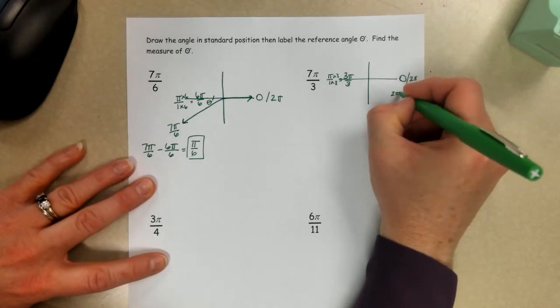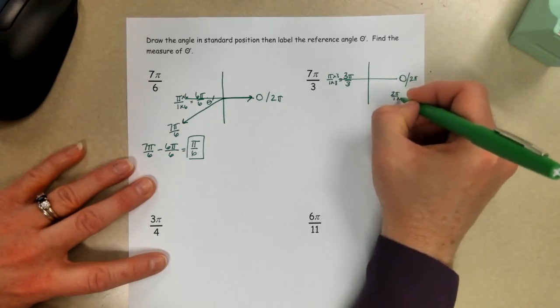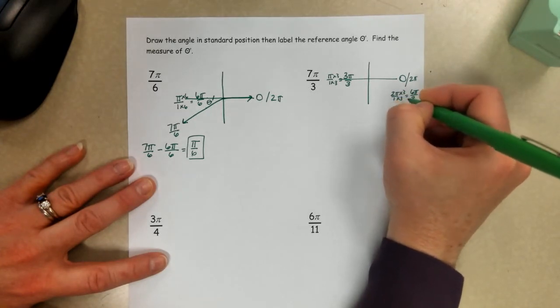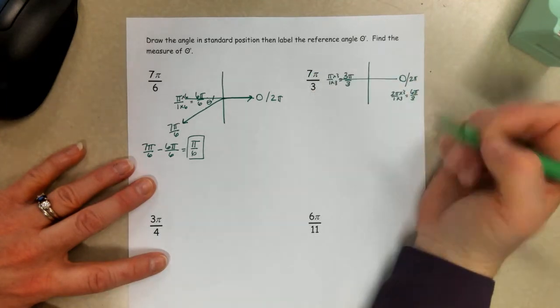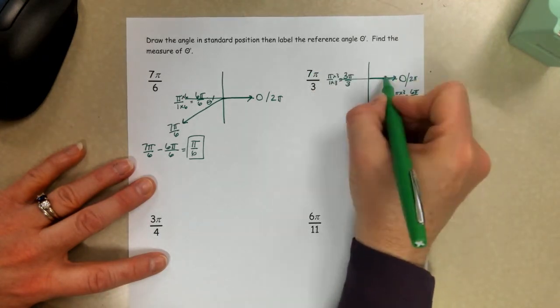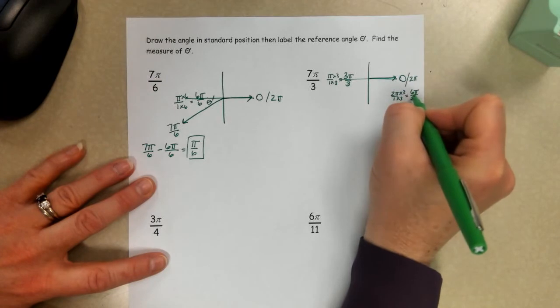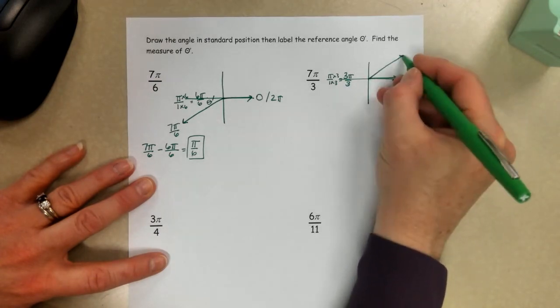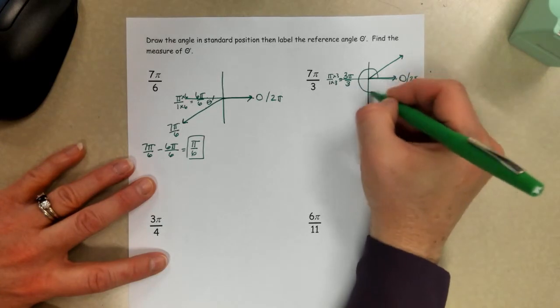Gotta write a little down here, don't I? 2 pi over 1, if I multiply by 3, to make an equivalent fraction, would be 6 pi over 3. Oh, we're even bigger than that. So this is an angle that's gone all the way around the circle, and it's going to go beyond 6 pi over 3. So it's going to be back into quadrant 1 after making a full lap.